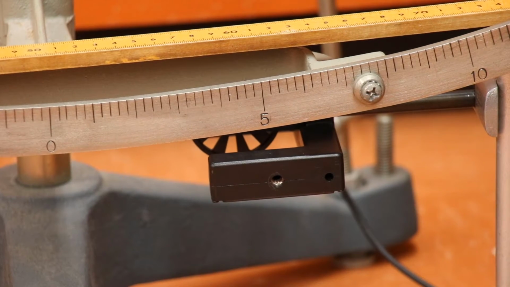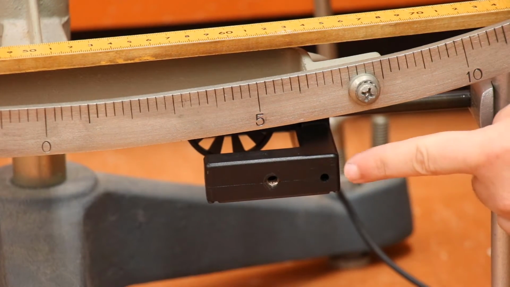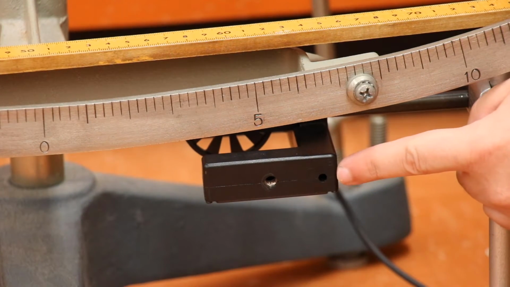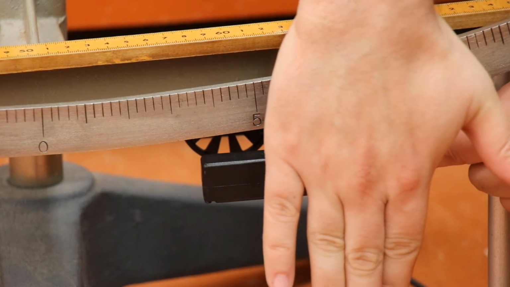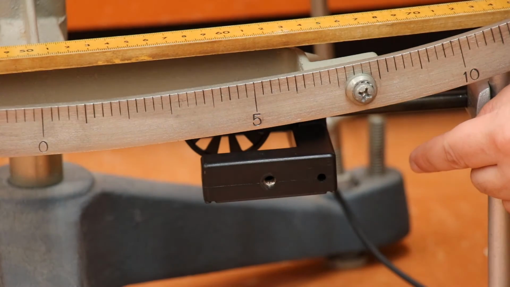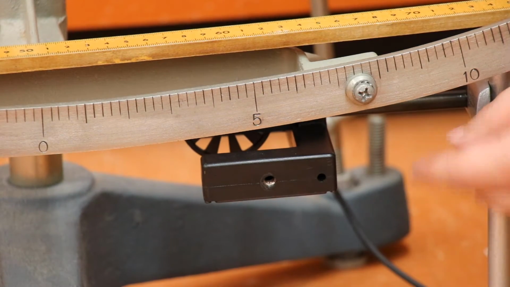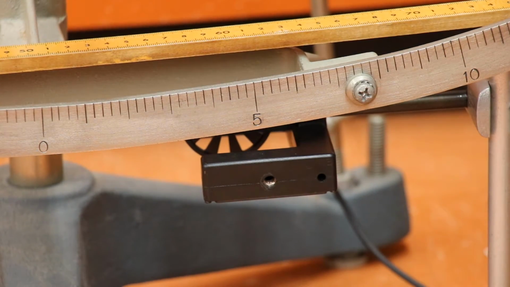At the bottom of the apparatus, there is a photogate. It is this part right here, and this hole right here will collect light. If something crosses the path, it will block the light and create a signal in the computer. When it leaves the path, it will again open and the detector will sense light.